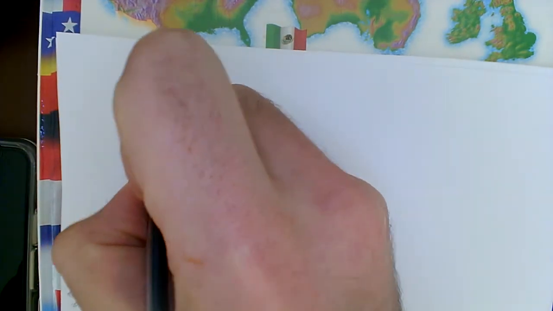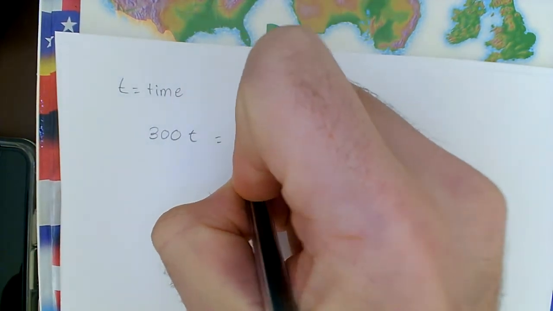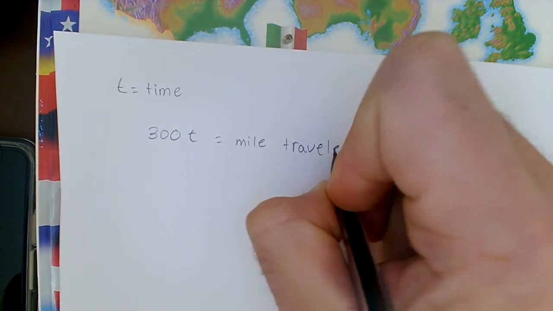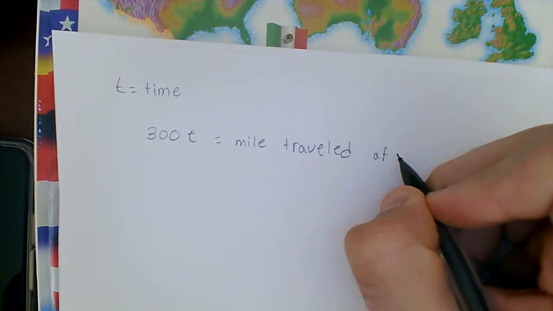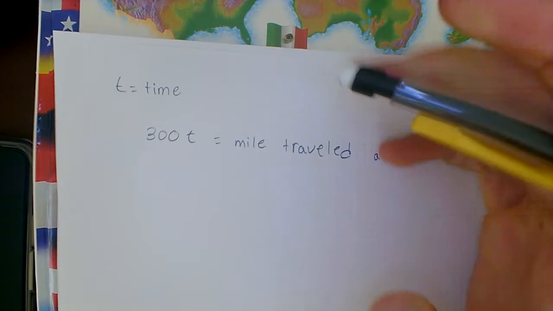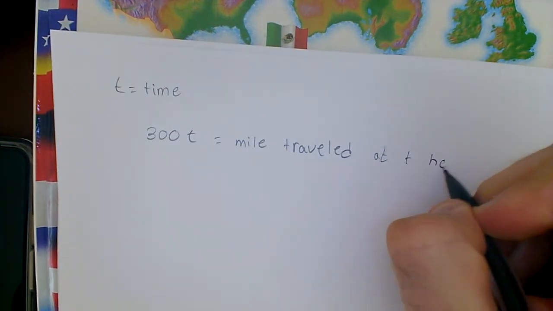Now they also told us in that problem that the plane is traveling at 300 miles per hour. So 300 times t is going to be the miles traveled after t seconds. Or, I'm sorry, we're doing hours. It's miles per hour. So at t hours.